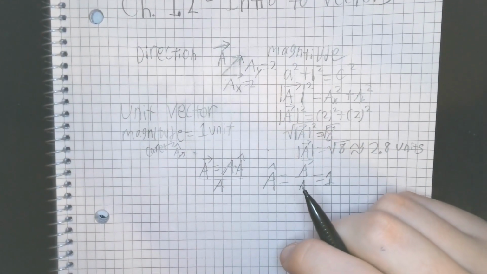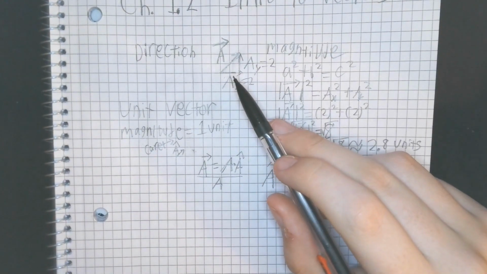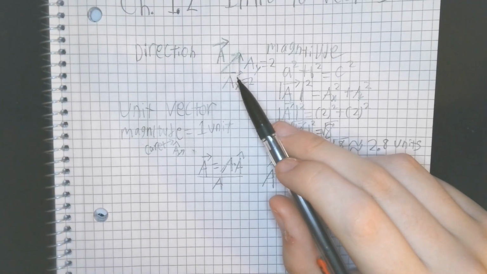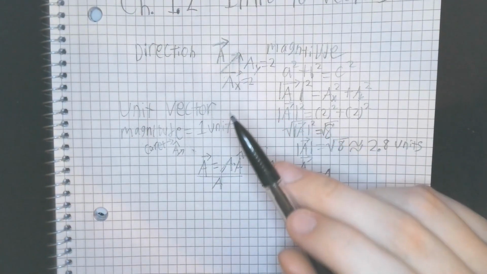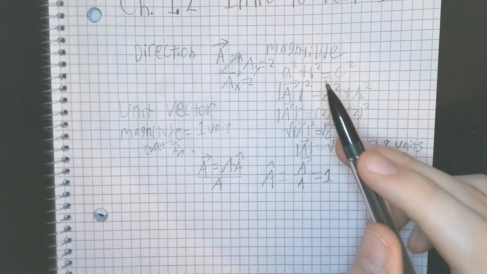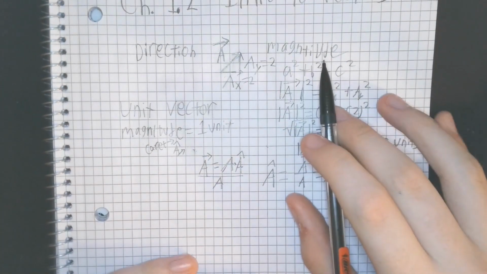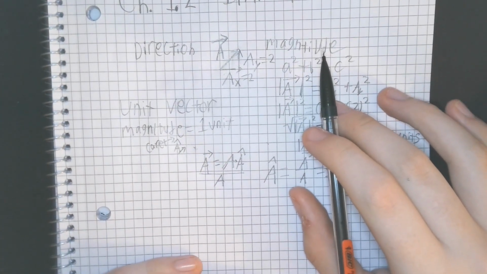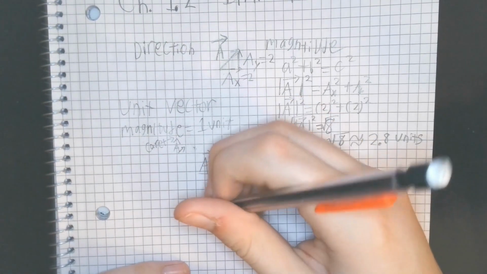Now, if I want to write vector A in a different format, I can use the x and the y directions, which is very common for something we call Cartesian coordinates. We'll get more into that later. If we want to write this in the x and y direction, we first must define our unit vectors in the x and y direction.